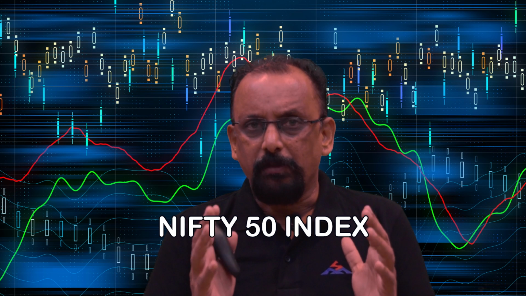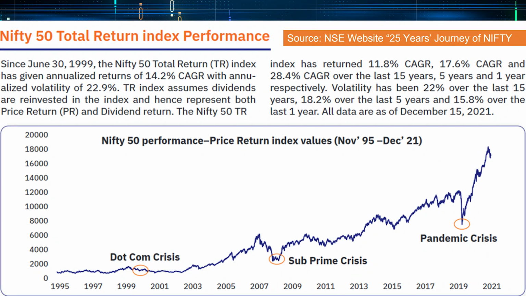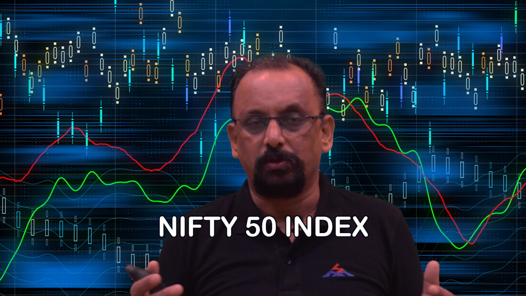Now, when an index is set up at some base year, for example, Nifty 50 was set up in the base year 1995, it is given a specific value. It was given a value of 1000. Today, in May 2023, the value is slightly above 18,000, which means if you had invested 1000 rupees in those specific 50 stocks and distributed that amount as per the weightage in the Nifty 50, today you would have 18,000 rupees with you if you were to sell those stocks.